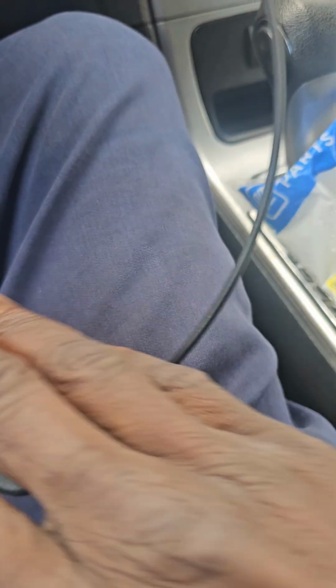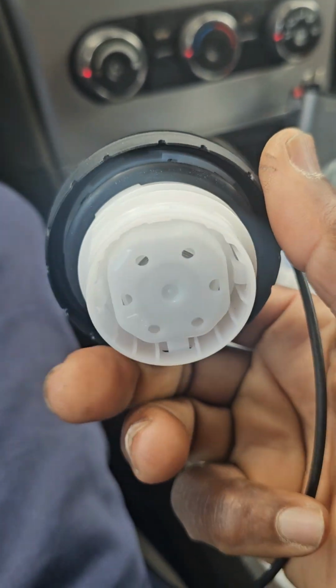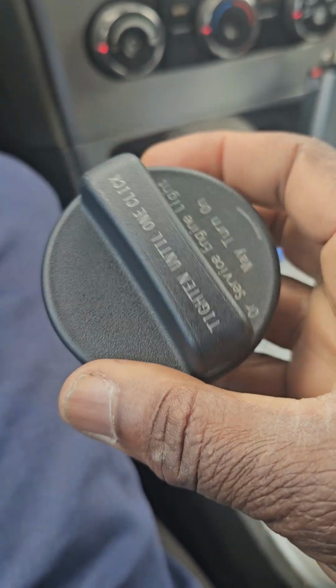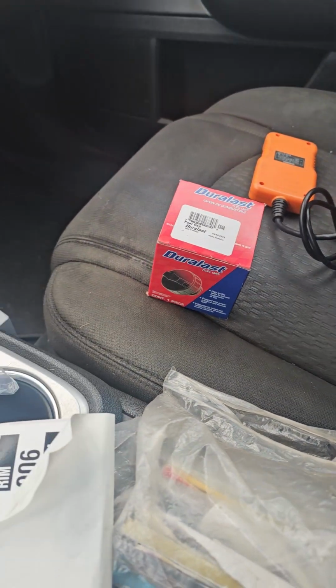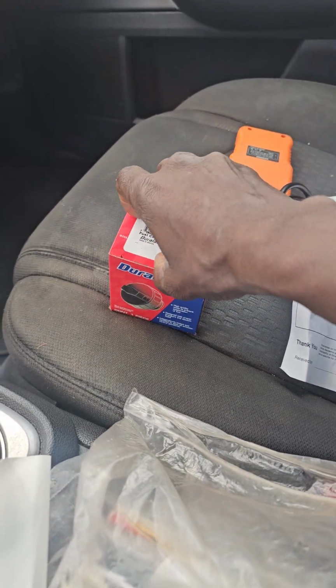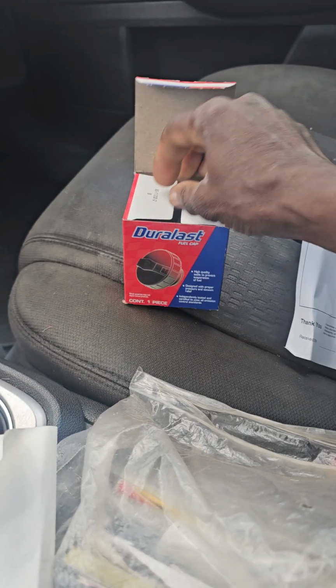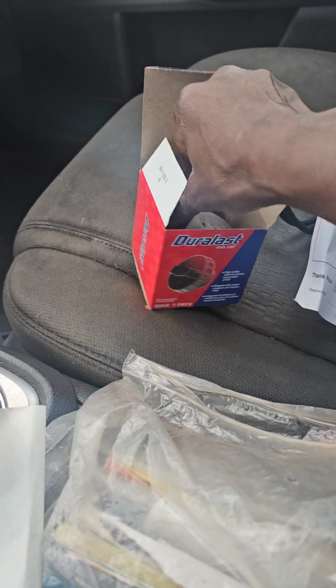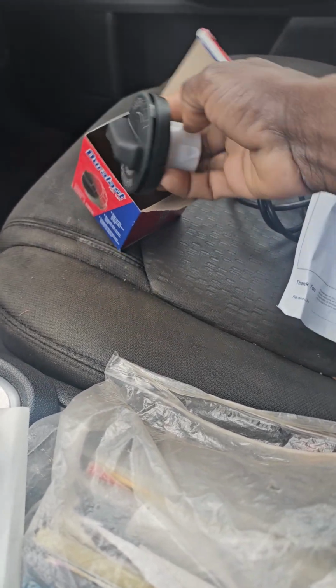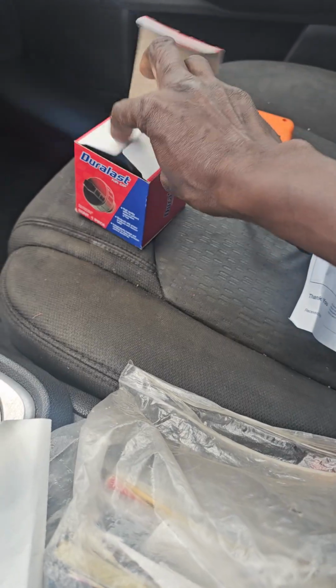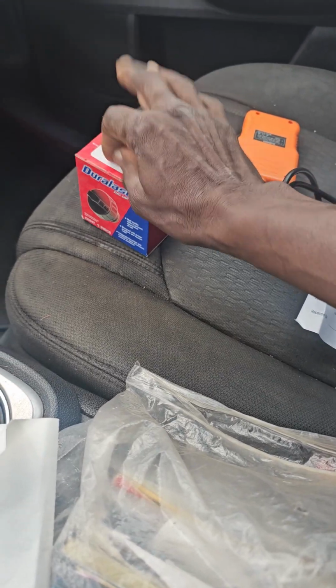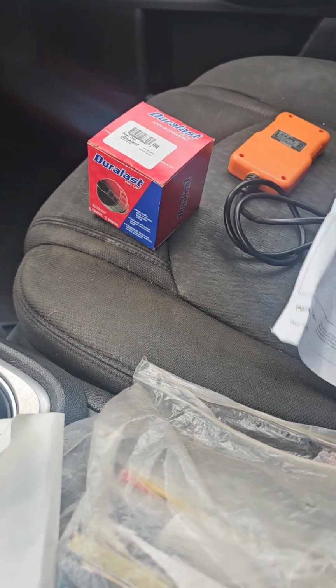When I smoke the car for an EVAP leak, I'm getting smoke coming from this area here. I also bought one from Duralast. This is like the aftermarket one. It's different. This is from AutoZone. Okay.